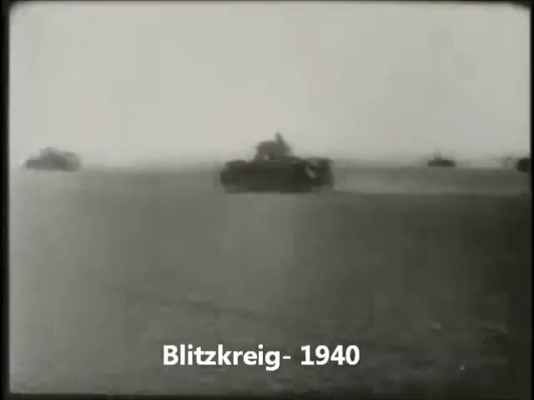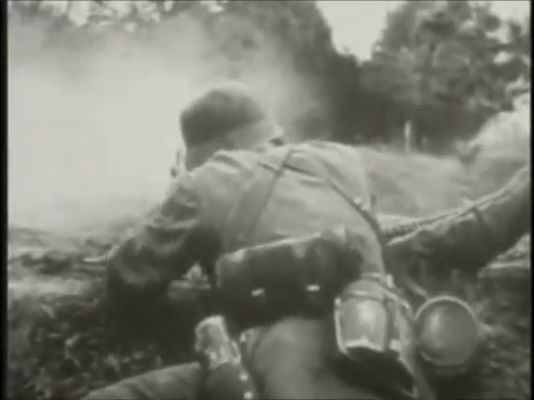Meanwhile, German dive bombers filled the sky. The invasion forced the Prime Minister, Neville Chamberlain, to resign, and he was replaced by Winston Churchill. In order to take over, Germany advanced through the Ardennes Forest.